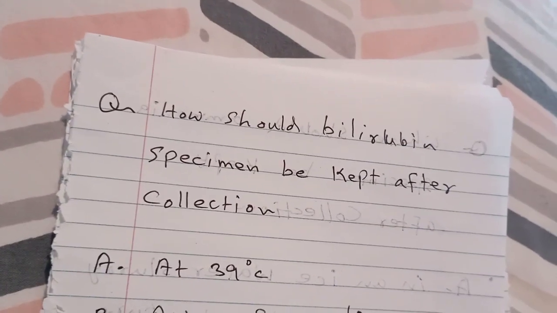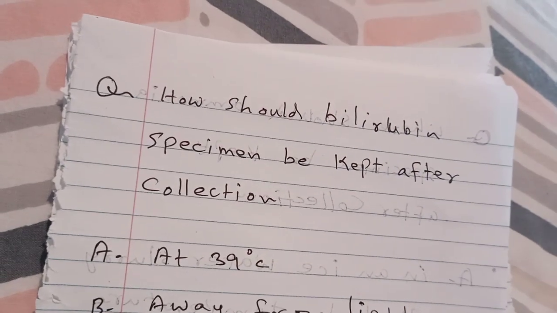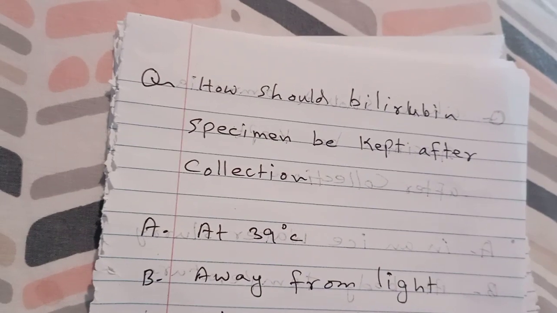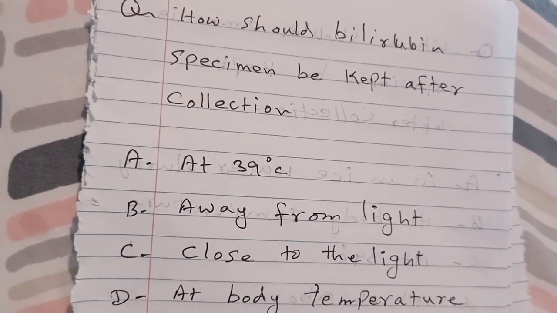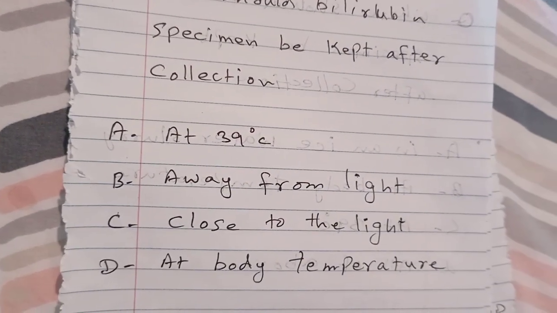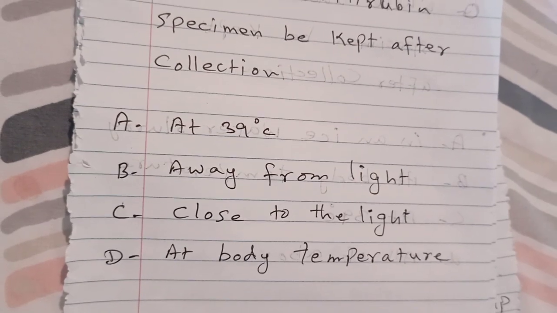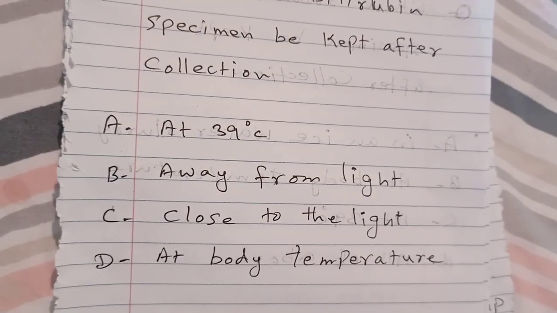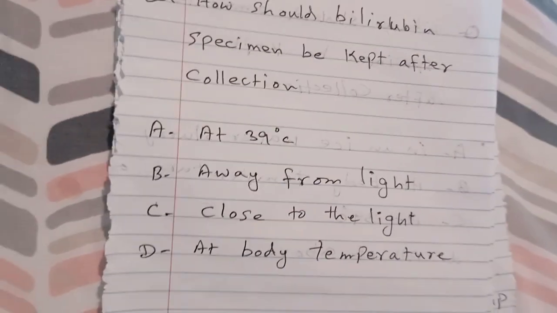How should a bilirubin specimen be kept after collection? At 39 degrees centigrade, away from light, close to the light, at body temperature. The answer is B. Away from light.